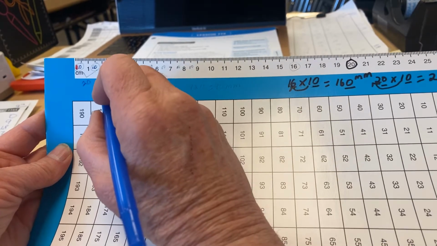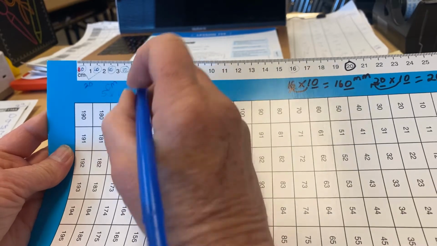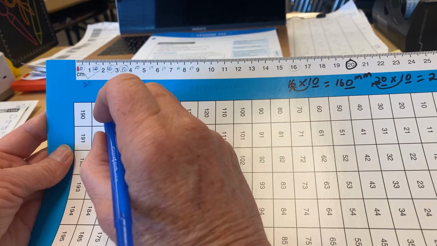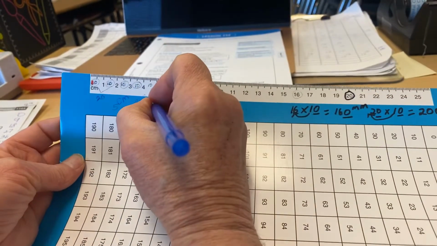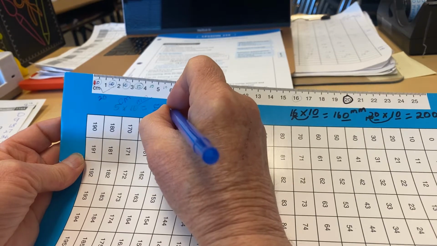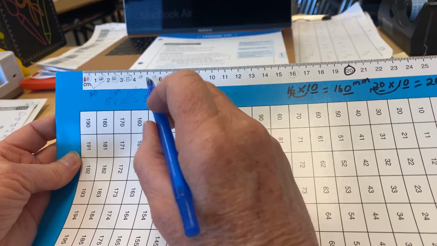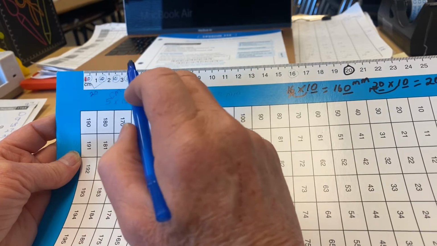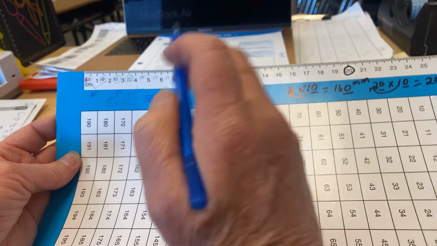So I would say 5 times 10 millimeters. You don't even have to write that, but that's to help you understand. So what's 5 times 10? 5 times 10 is 50. So there are 50 millimeters in 5 centimeters. So that'd be 10, 20, 30, 40, 50. And if I went to 6, there would be 60 millimeters.